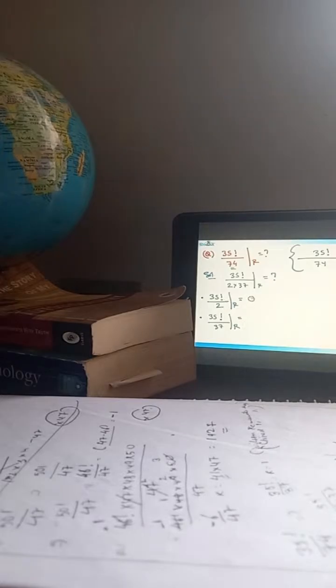So 35 factorial by 2, what is the remainder? Remainder is 0, because 35 factorial is a big number, the multiplication from 1 into 2 into 3 till 35, divided by 2. Obviously 2 will get cancelled somewhere in between. So the remainder is 0. Now 35 factorial by 37, by Wilson's remainder theorem, p minus 2 factorial upon p, the remainder is plus 1.